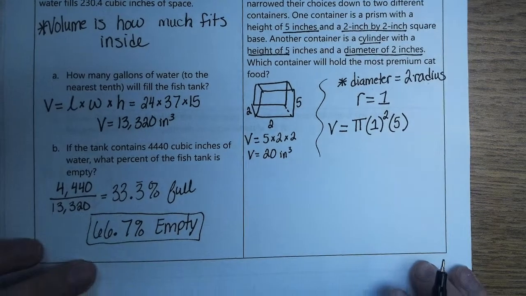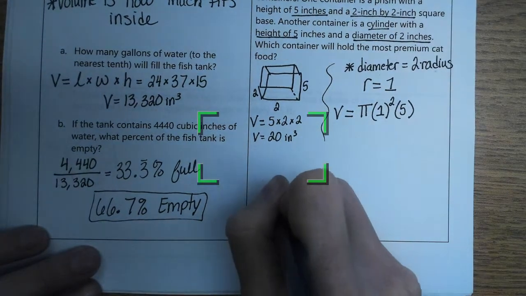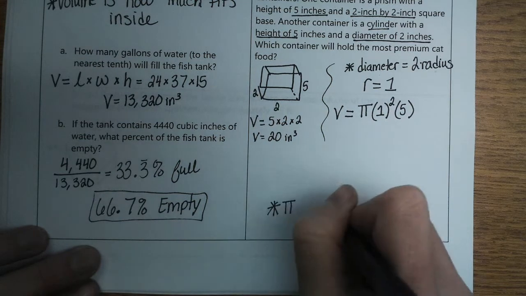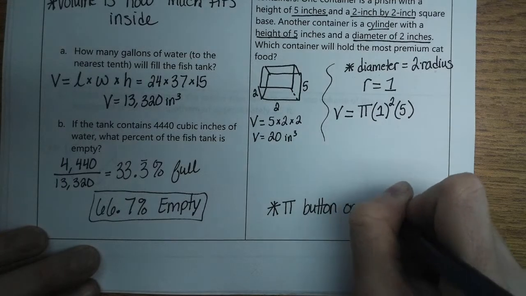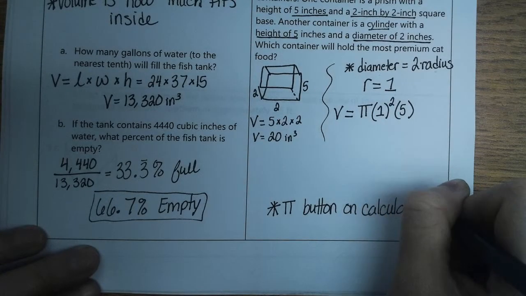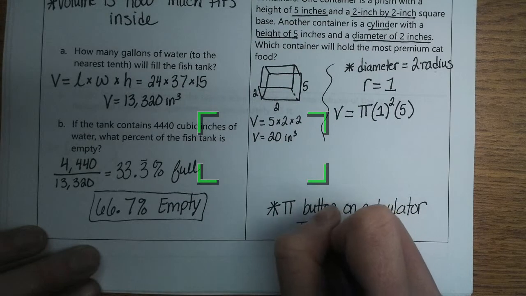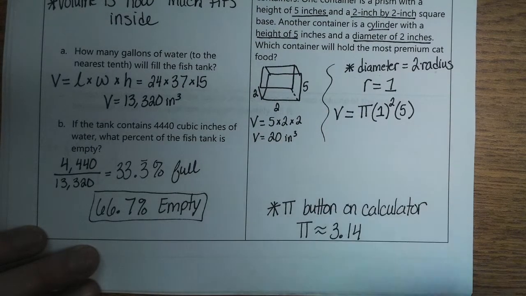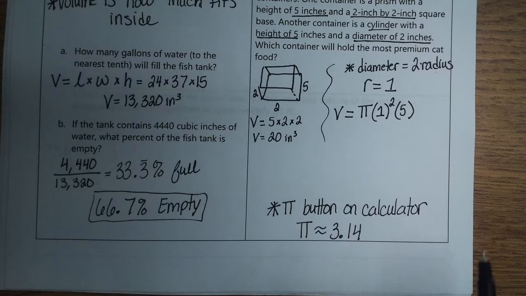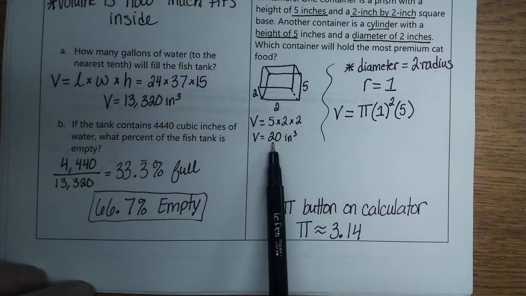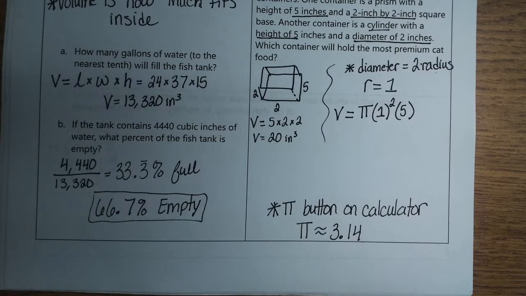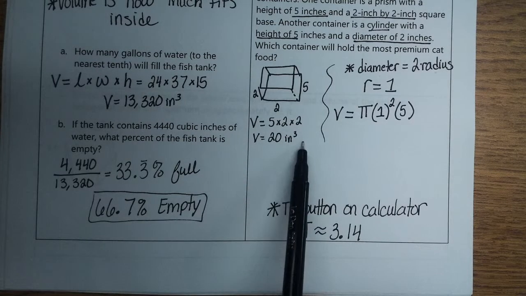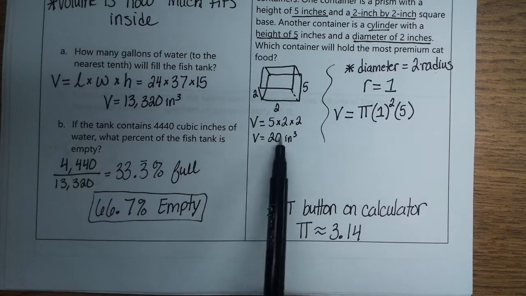Another thing to make a note of, we have a pi button on the calculator. But it is equal to 3.14. And you will be told when to leave it in terms of pi versus when to plug that in. Since I'm comparing something that does not have a pi in it, I need to go ahead and use the pi button to figure out exactly, without pi in there, if it's bigger or smaller than 20.